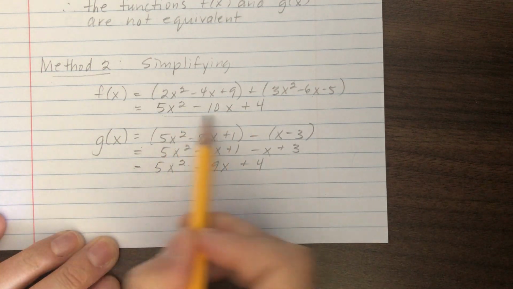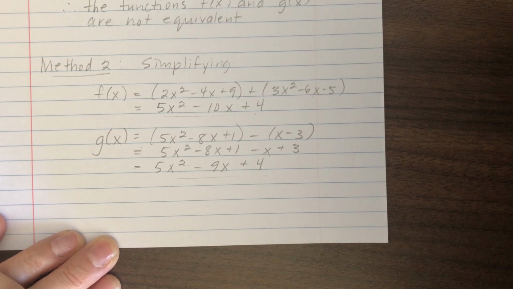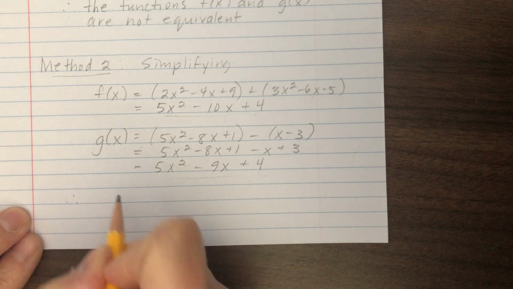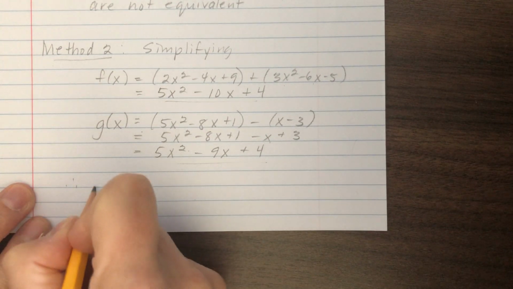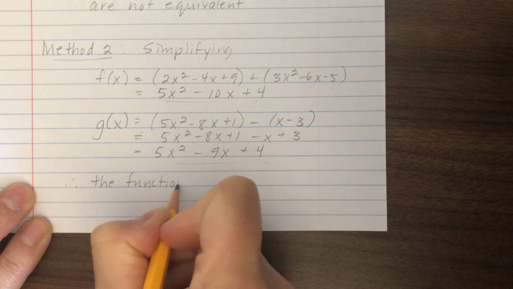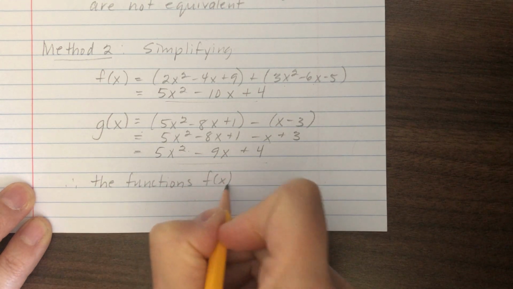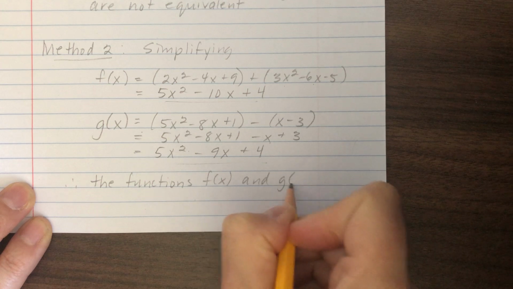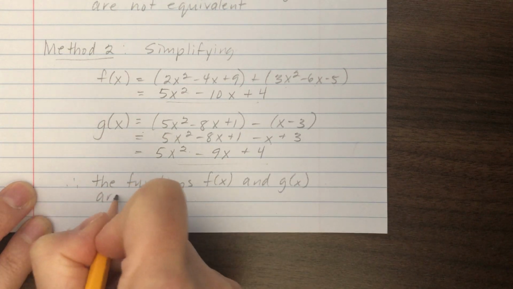So when I compare the two functions, they're not exactly the same. The x terms are different, so these are not equivalent functions. And again, we can write the therefore statement, therefore the functions f at x and g at x are not equivalent.